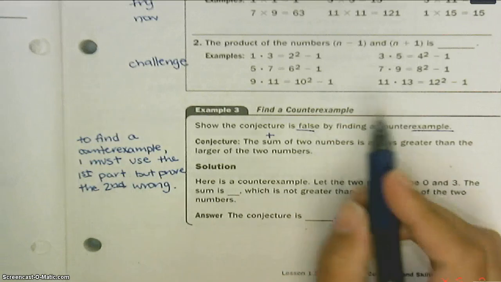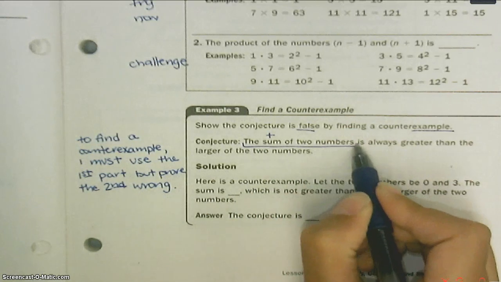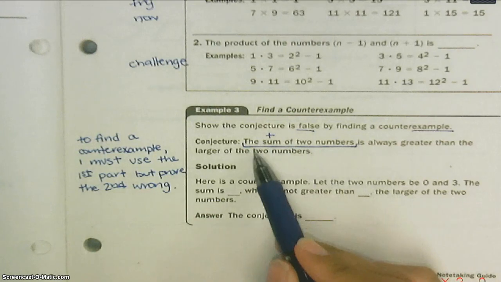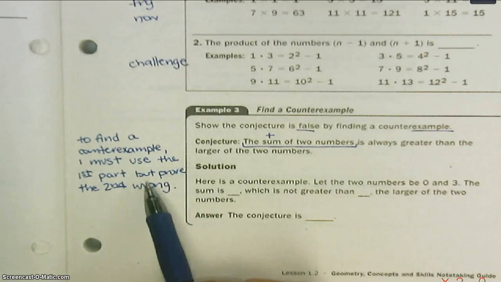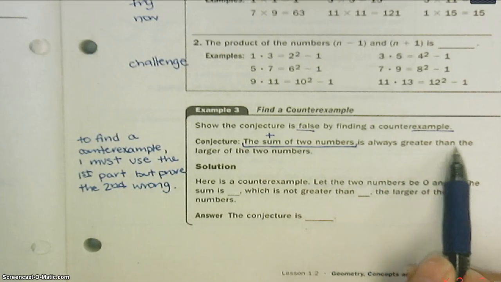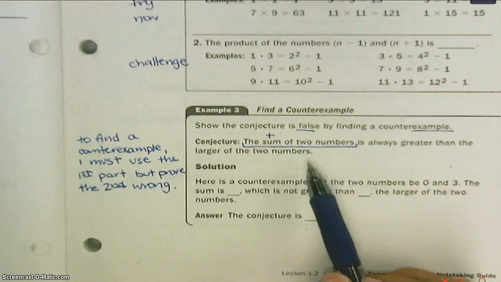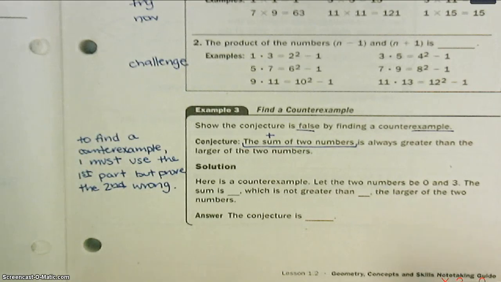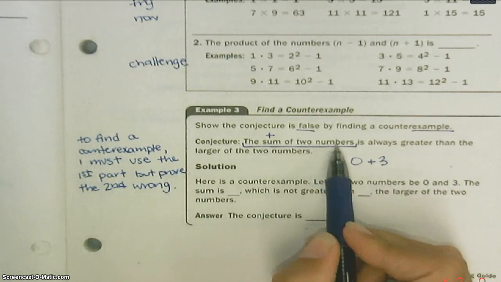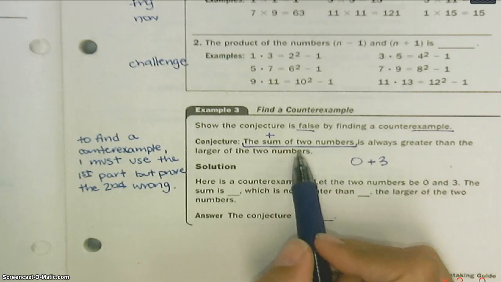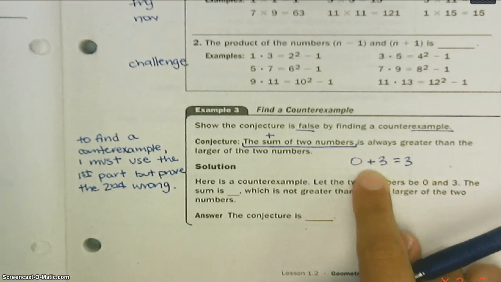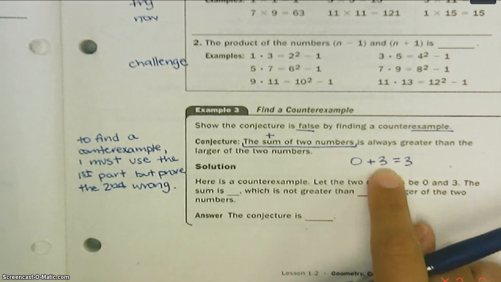So I must use the first part. So I have to use this. I have to sum two numbers. So I got to think of an example where I add two numbers, but not using the second part. So it says it's always greater. I have to show an example where it's not greater. So what about the numbers 0 and 3? If I add them together, is the answer bigger? Well, 0 plus 3 equals 3. Is 3 bigger than 0? Yes. But is 3 bigger than 3?